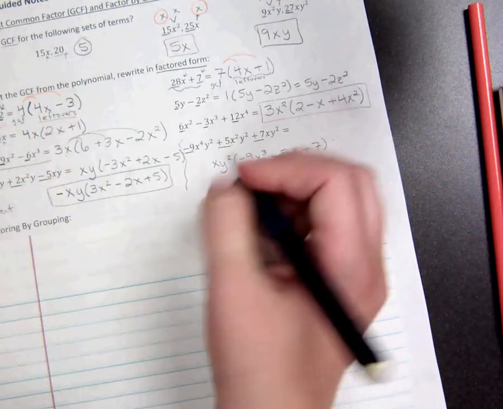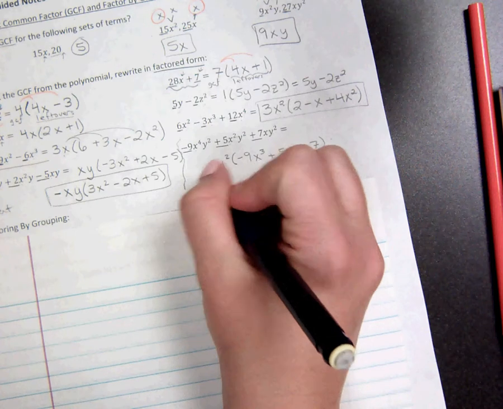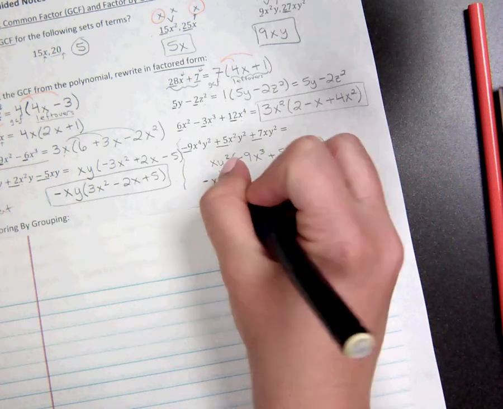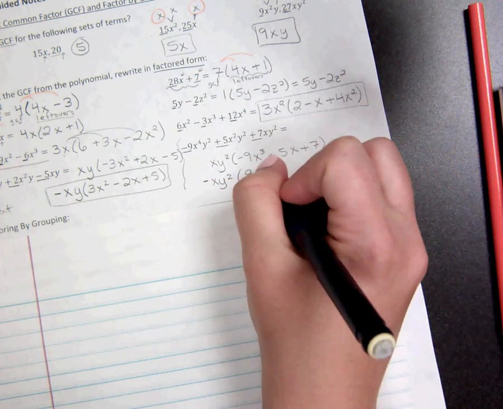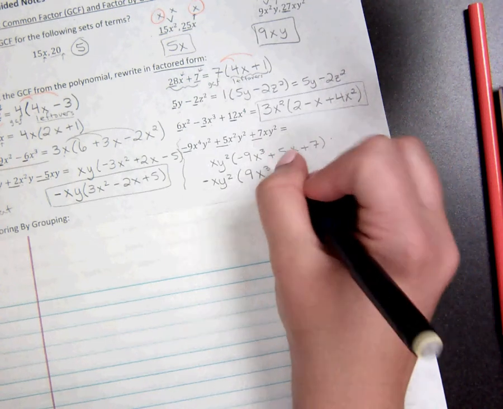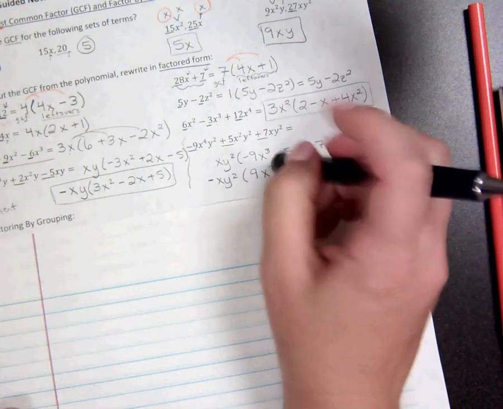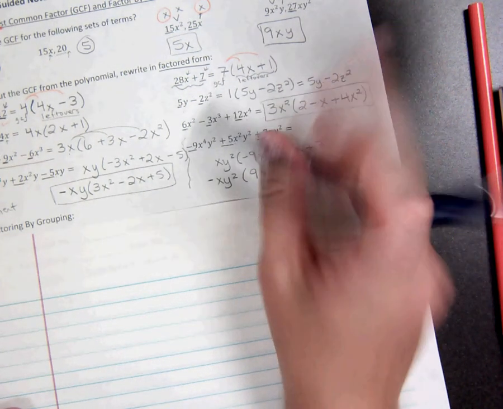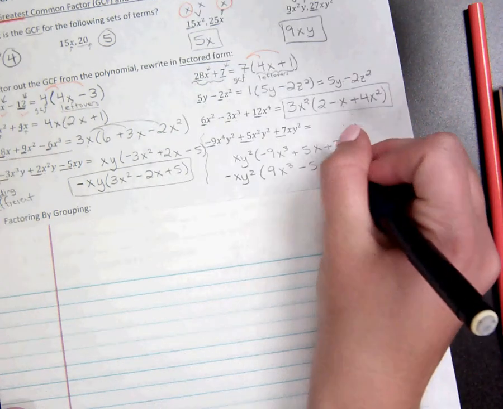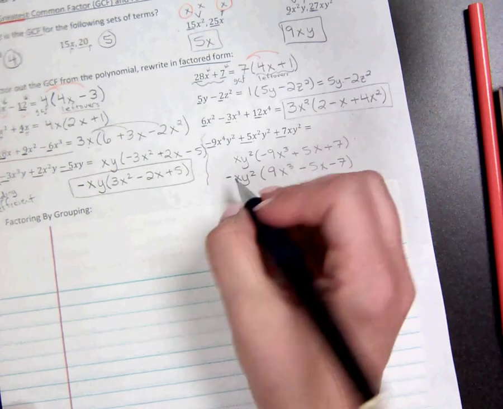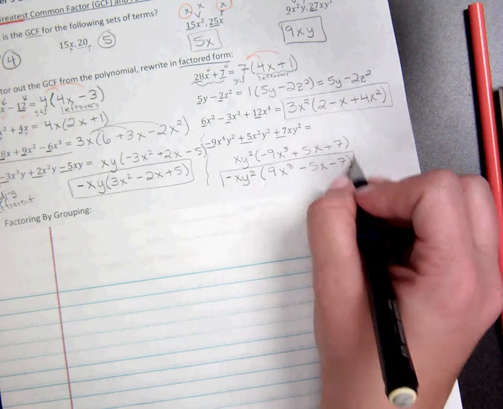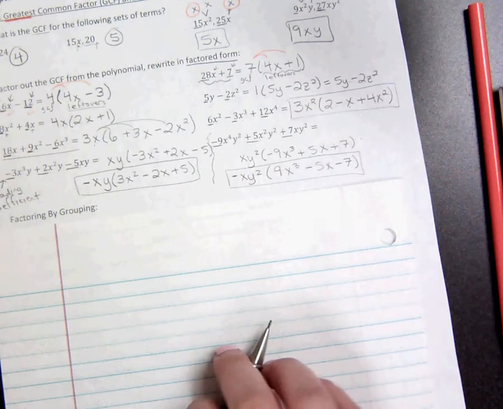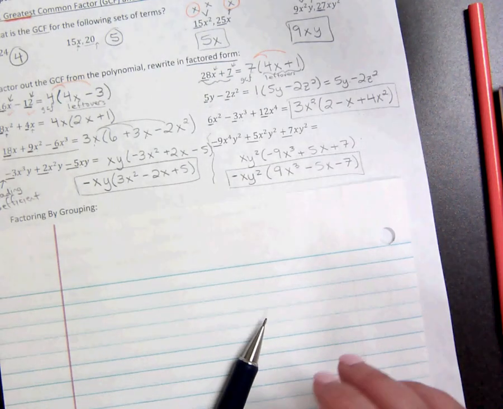And because that leading coefficient is negative, I can take out negative xy squared. That leaves me with positive 9x to the 3rd plus minus 5x. All the signs change. And then minus 7. So for what we're going to be using factoring for, if you have a leading negative, it's good to take it out.